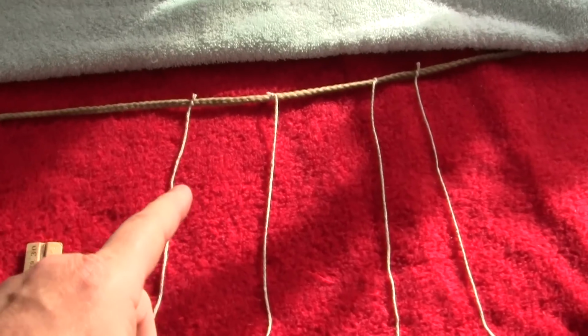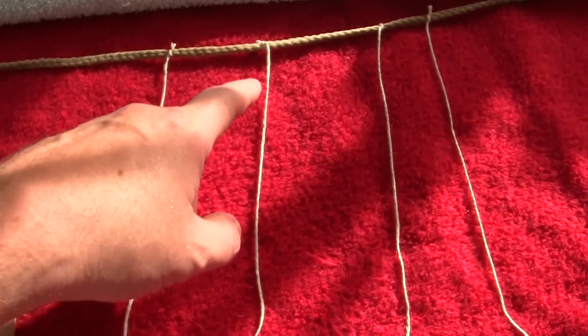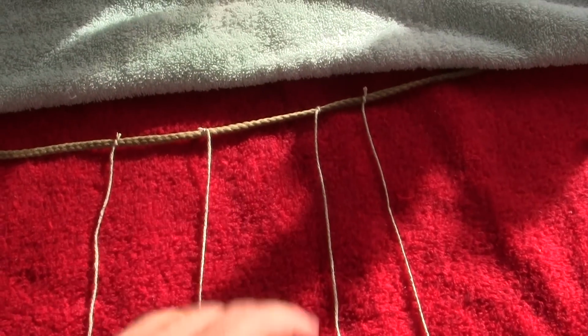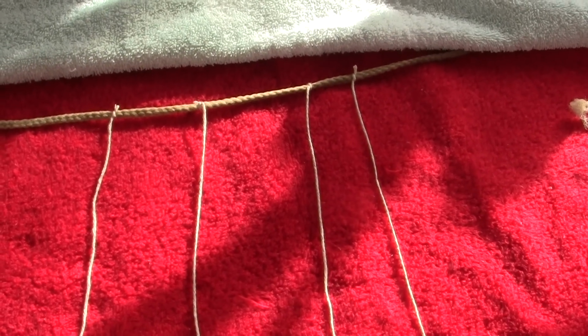This is what they saw right here. A base string and strings coming off. Now we have to figure out how it worked, because they knew how it worked.